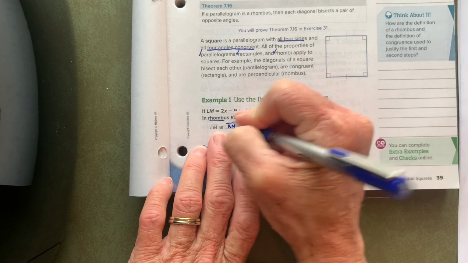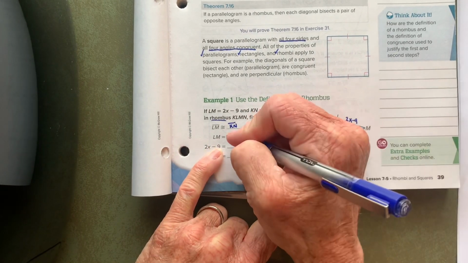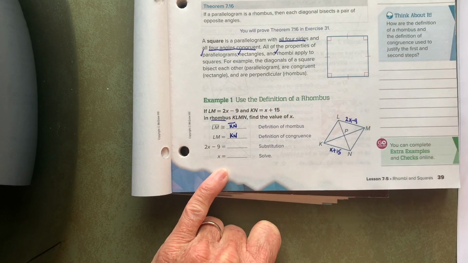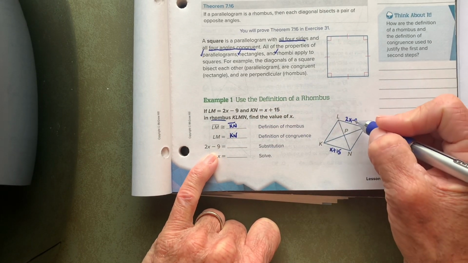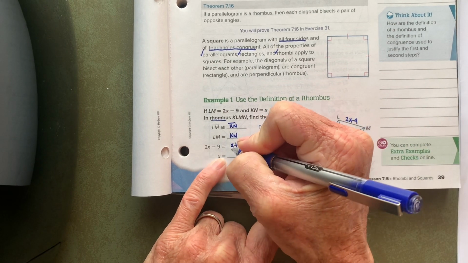Well, we know in a rhombus that all 4 sides are congruent, so we know that LM is congruent to KN. It's a parallelogram, so those were going to be congruent anyway. The opposite sides were congruent. That means that their distances are going to be equal to one another. So we can set 2x minus 9 equal to x plus 15.